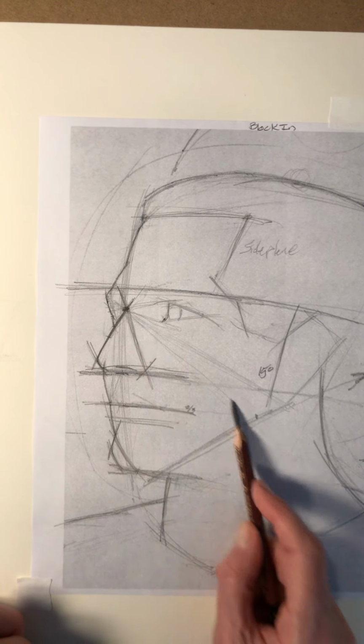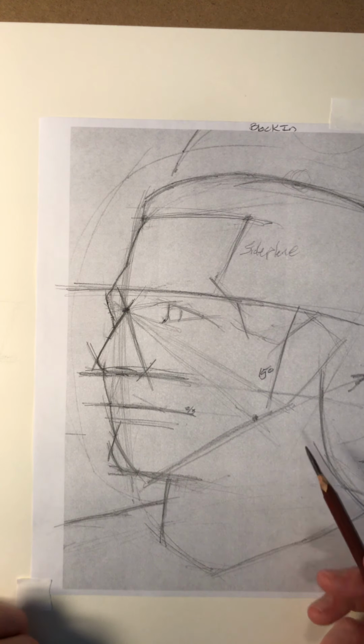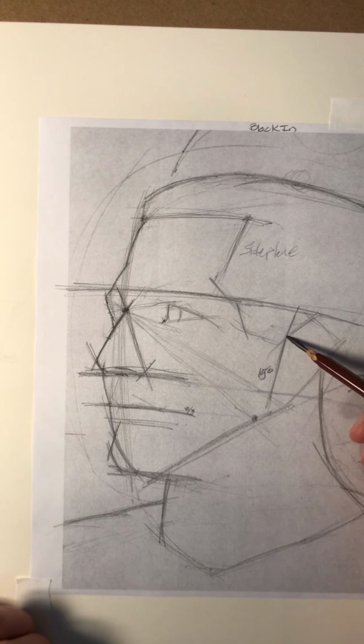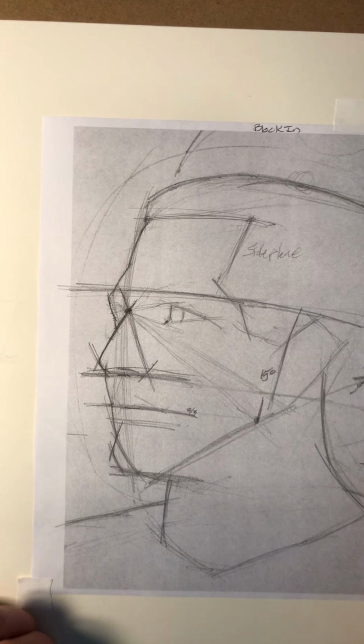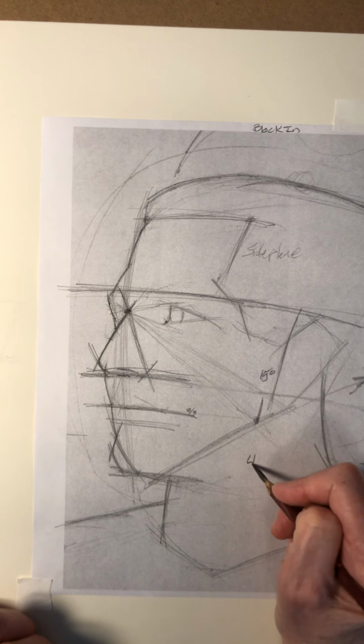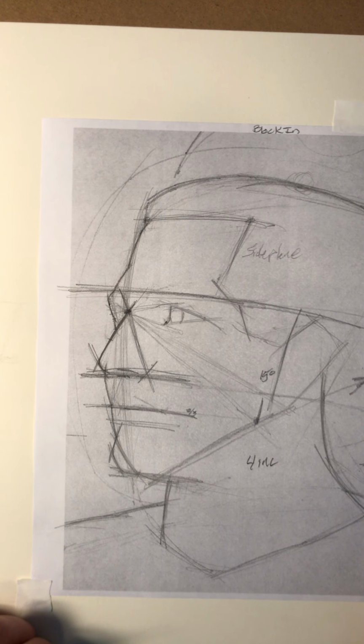Okay, so you're sighting the angle right here to get the length of the mandible. But do realize that the ear is behind the back of the mandible. It is always behind. Okay, the average human neck is 4 inches. And again, we talked about the proportions of length.